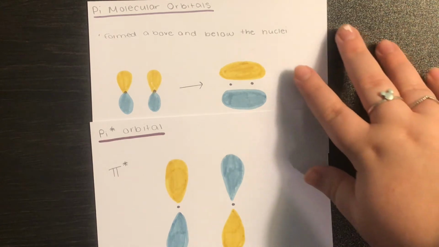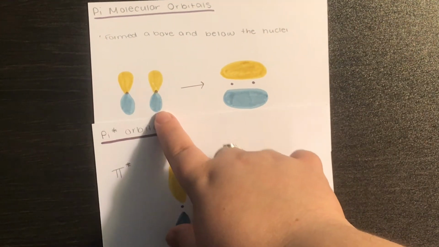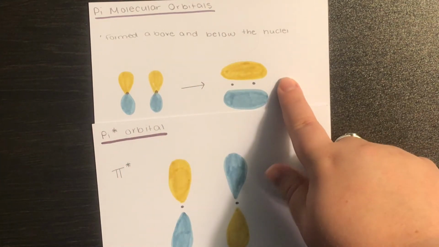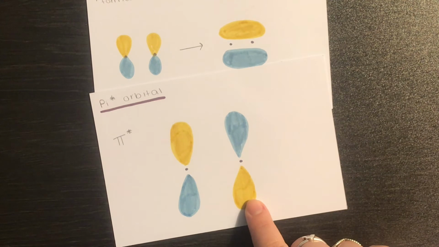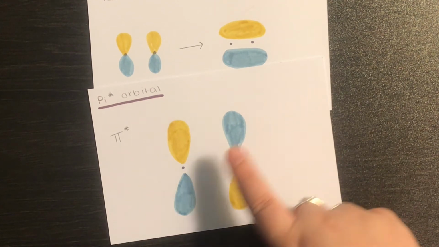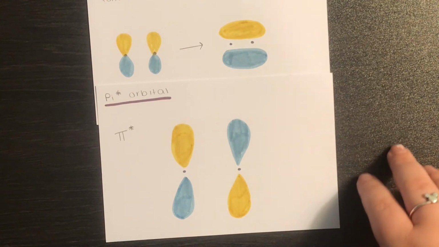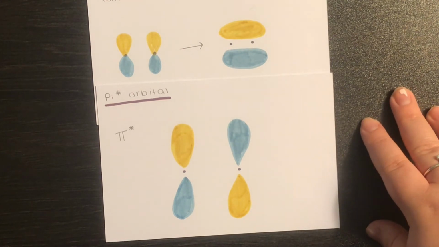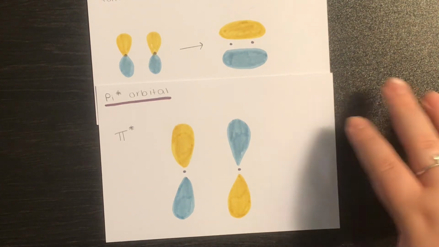If you take a look at the pi molecular orbitals, the 2 yellow orbitals and the 2 blue orbitals are on the same plane, so they can join. But in the pi star orbital, the yellow and the yellow are not on the same plane anymore, same with the blue. So now they cannot form a bond. Now that we know the differences between pi and sigma bonds and the different antibonding molecular orbitals, we can learn how to be able to tell which are which.